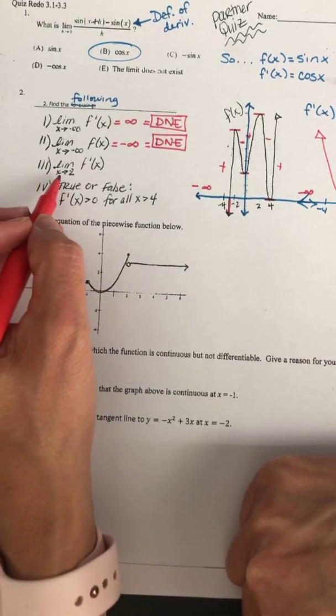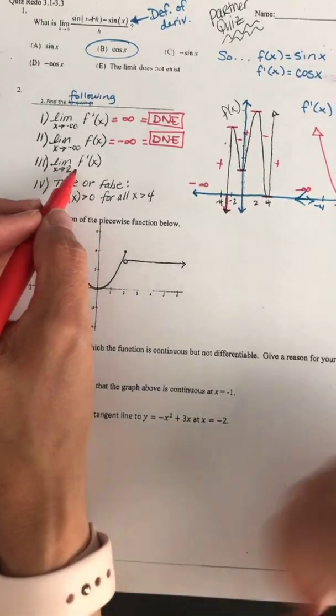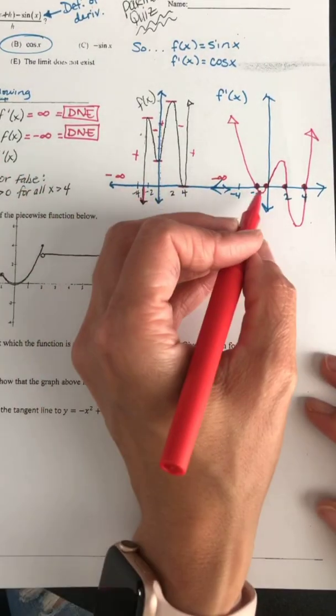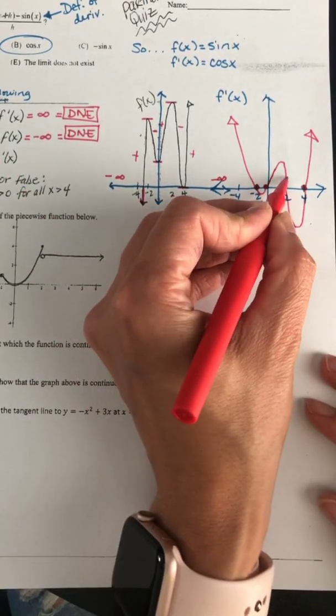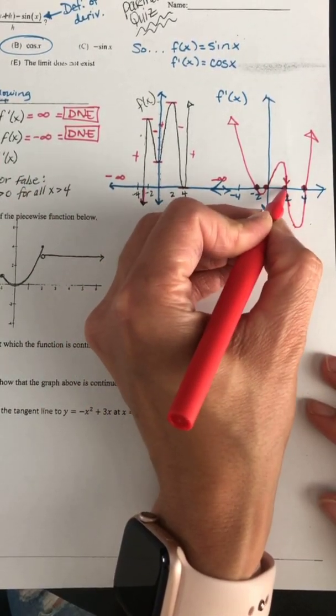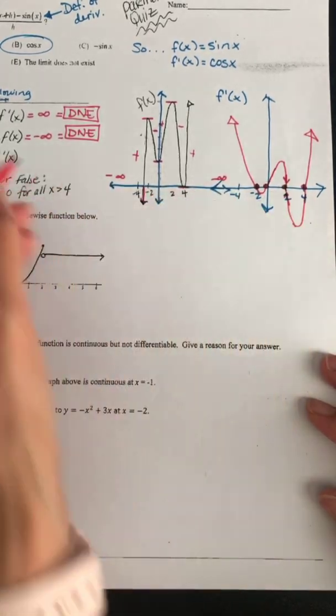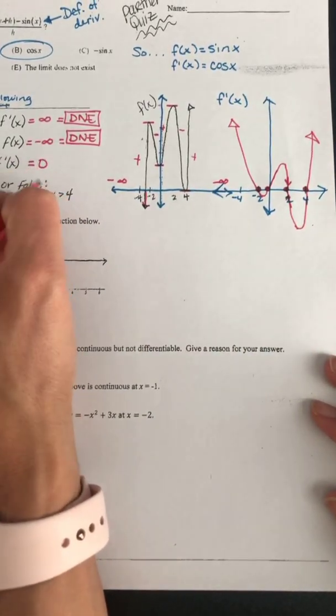The limit as x approaches 2 of f prime of x. So we're looking at the derivative graph and we're approaching a positive 2. Well, as we are approaching 2, that x value there has a y value of 0. So the limit is 0.